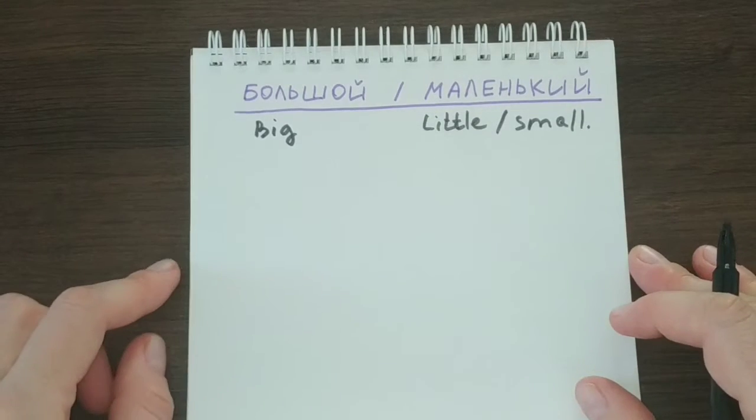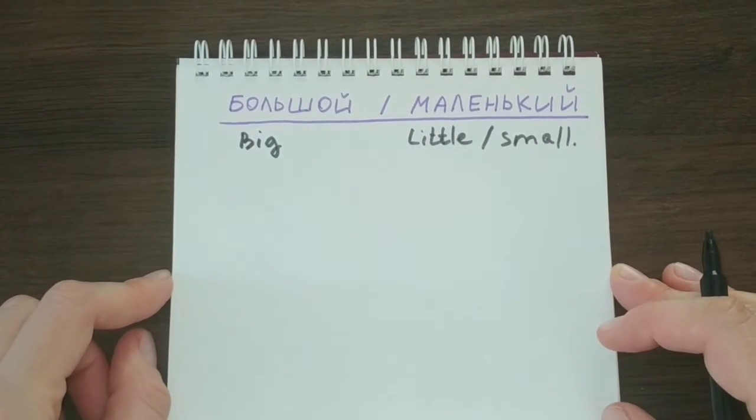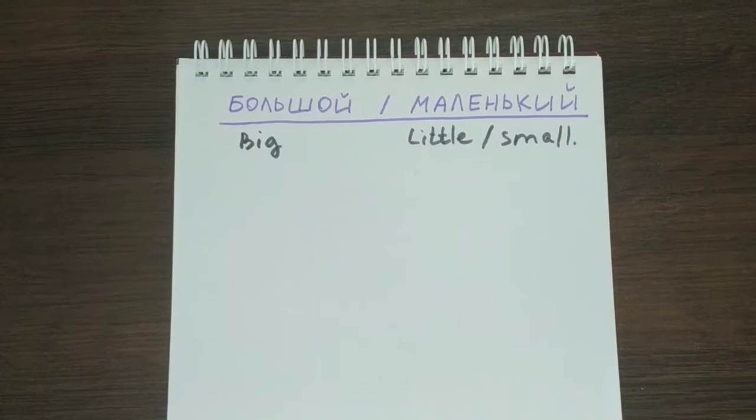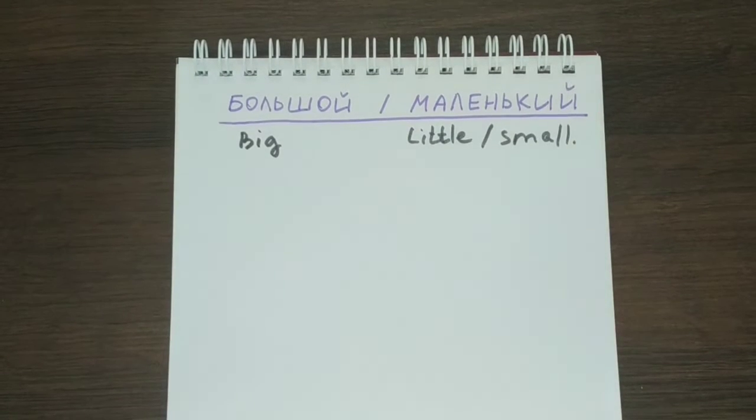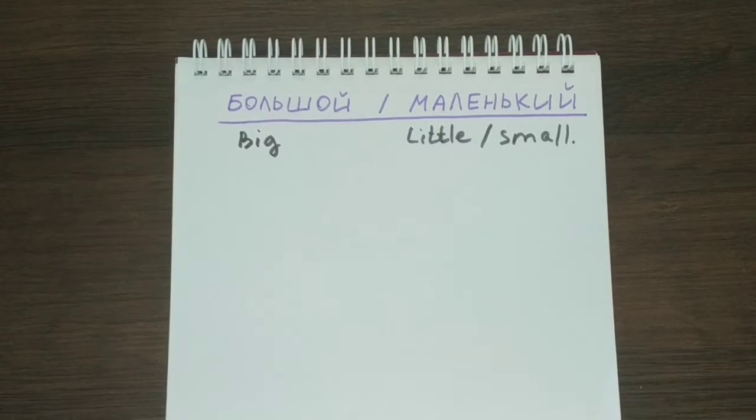These two adjectives can be used with whatever nouns of whatever meaning you can come up with. They can be used when describing objects, animals, people, everything that can be described as either big or small or little, either большой or маленький.